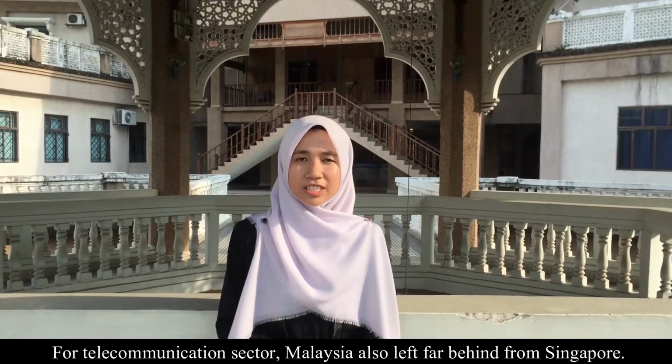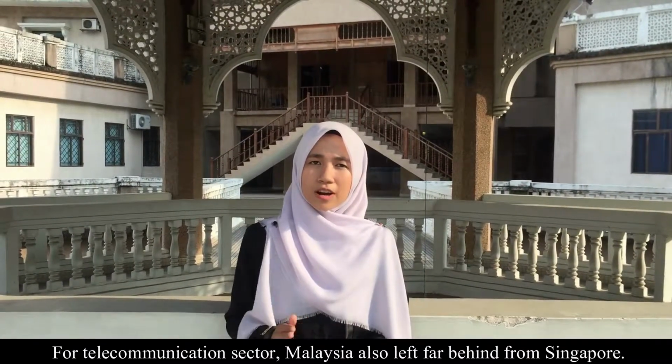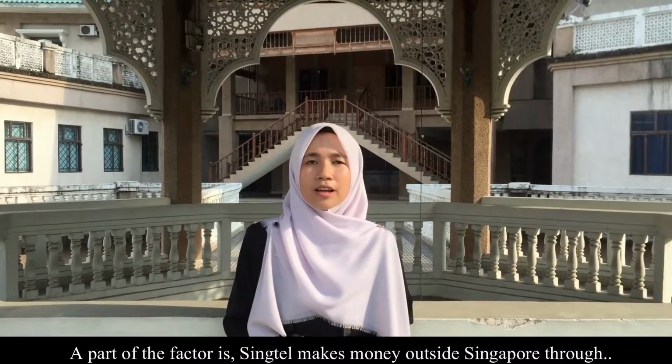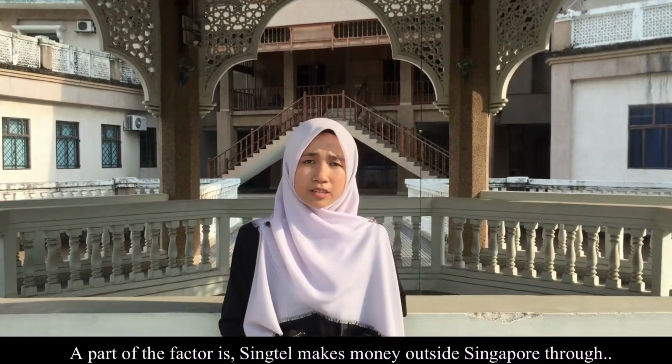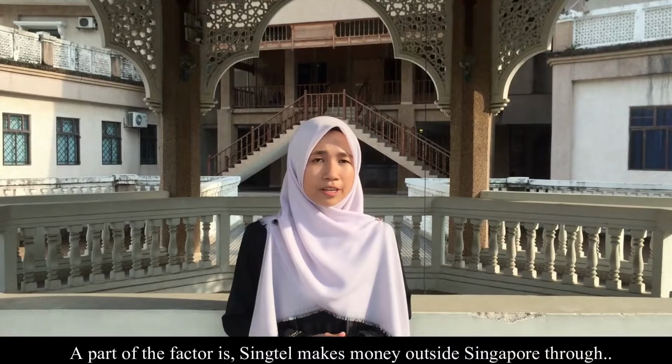For the telecommunication sector, Malaysia is also far left behind from Singapore. A part of the factor is because Singtel makes money outside Singapore through major telecom affiliates.